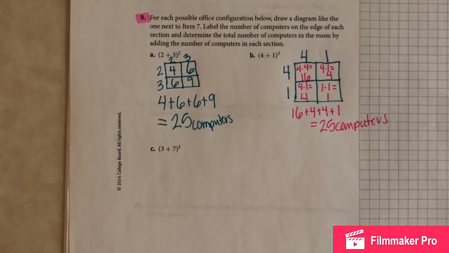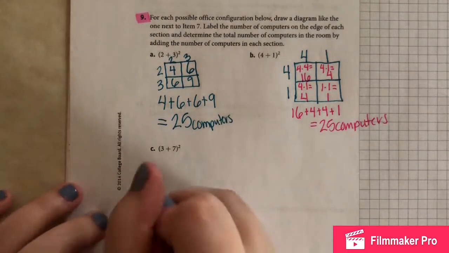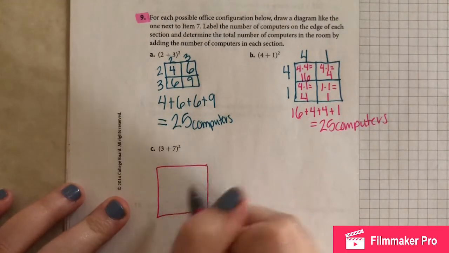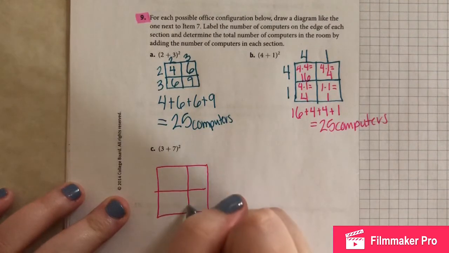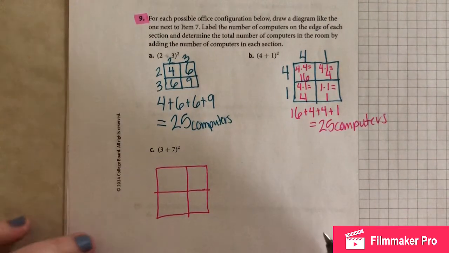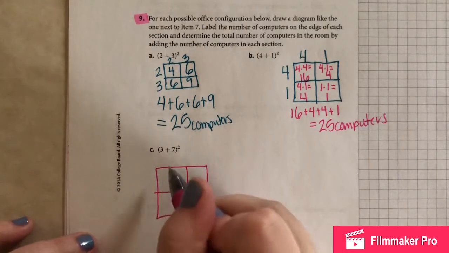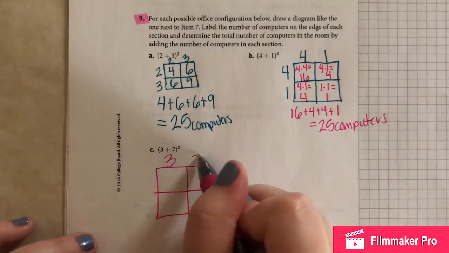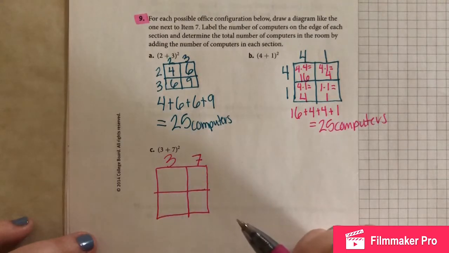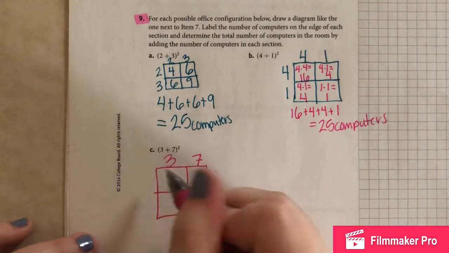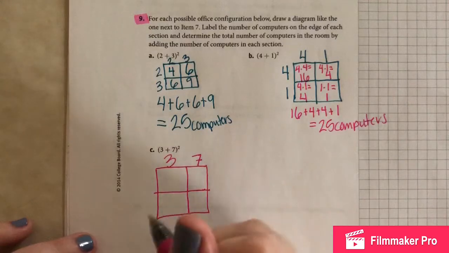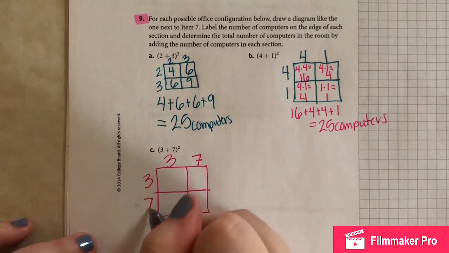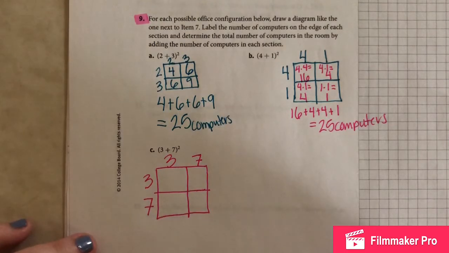Now we can do the same thing for C. Draw our graphic organizer. So we know we have 3 computers here, and then 7 more, because of plus 7. And the same thing on this side, because it's squared. So 3 computers here and 7 computers more.